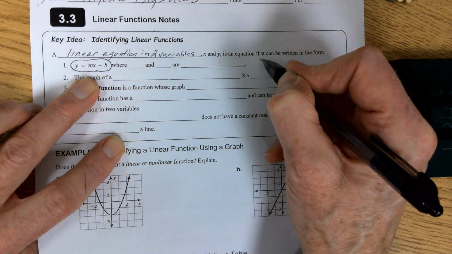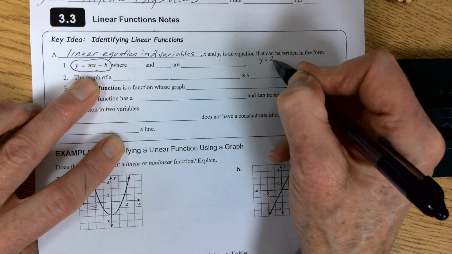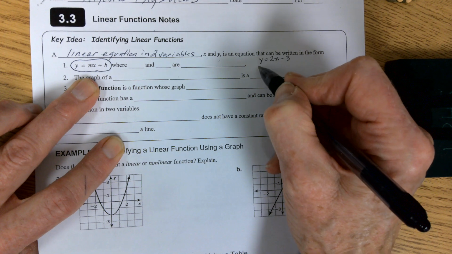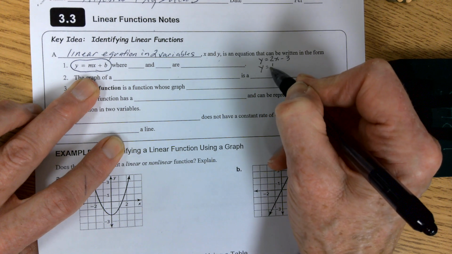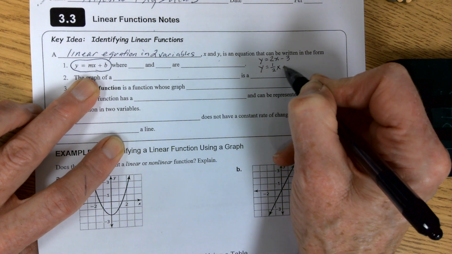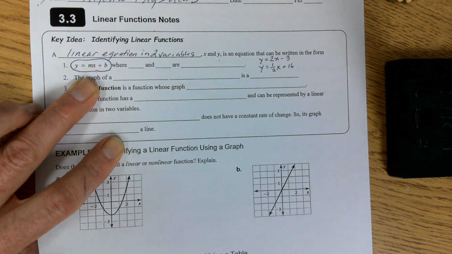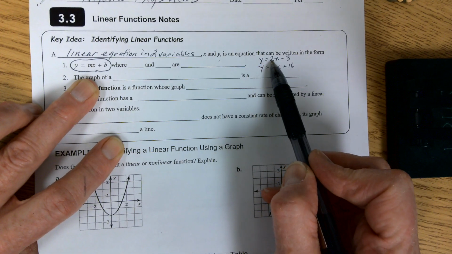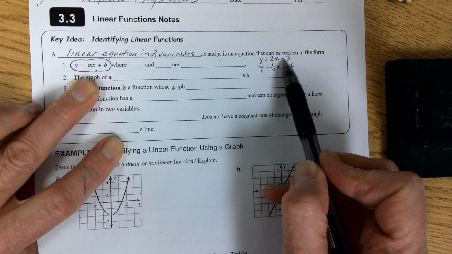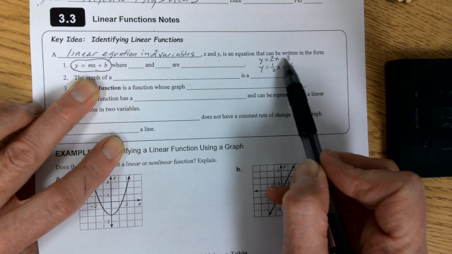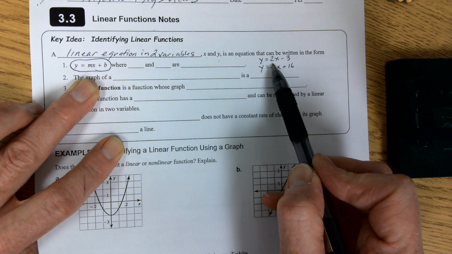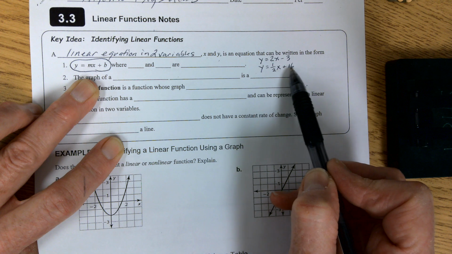An example can be y equals 2x minus 3. It could be y equals 1/2 x plus 16. Okay, this equation is in the form y equals mx plus b. The m and the b are numbers. They don't change. They're just numbers, which we call constants. Y equals mx plus b.